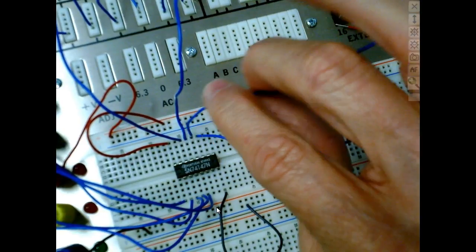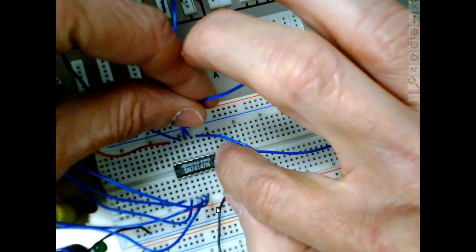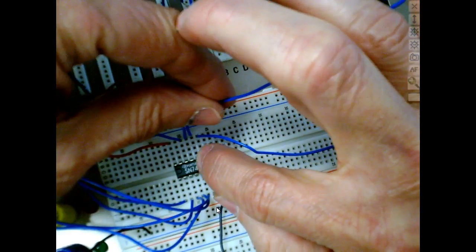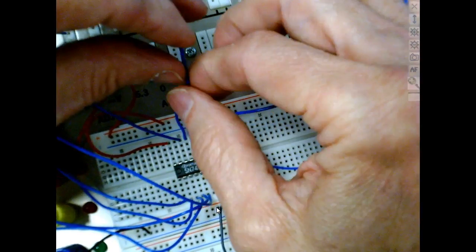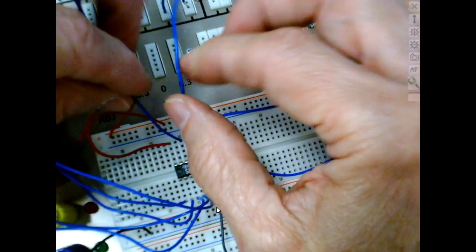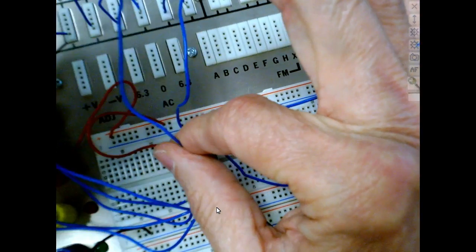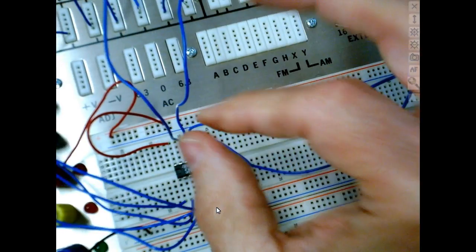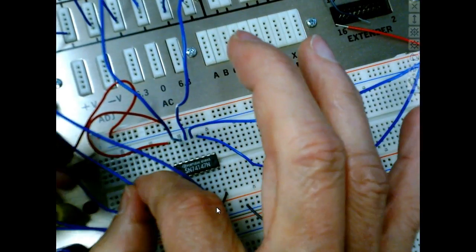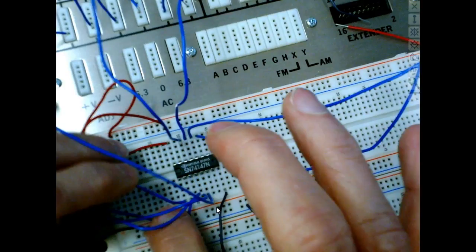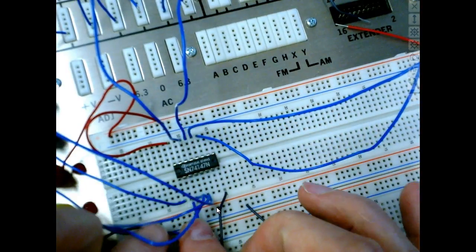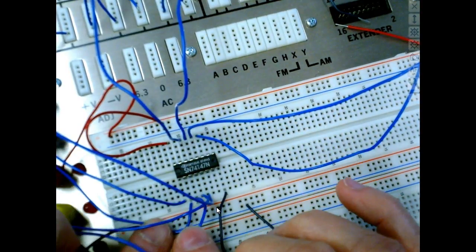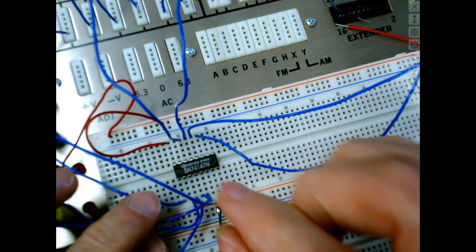Okay, so input 1 I have going to 9, 10, 11. Input 2 I have going to 12. Input 3 I have going to 13. Input 4 I've got going to 1. Input 5 I've got going to 2. Input 6 I've got going to 3.